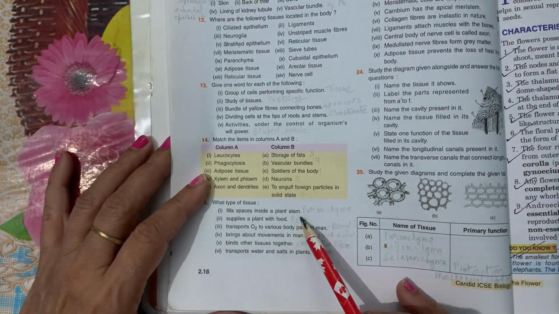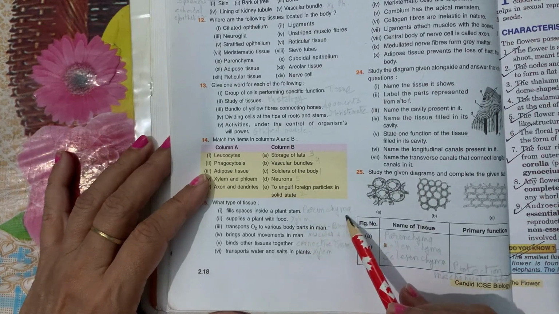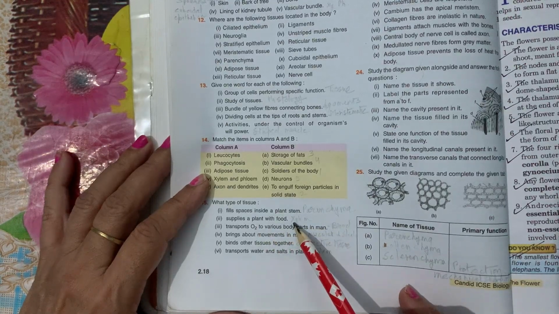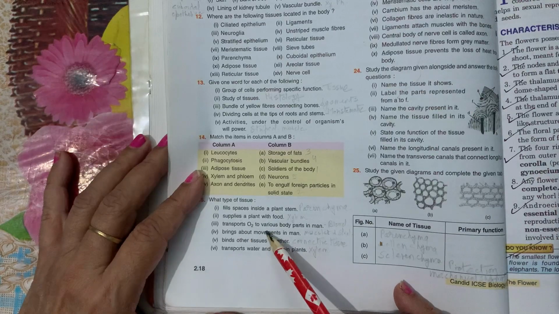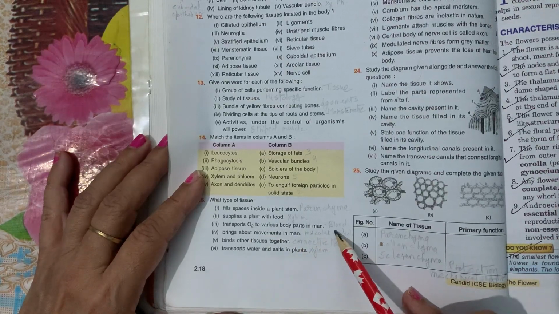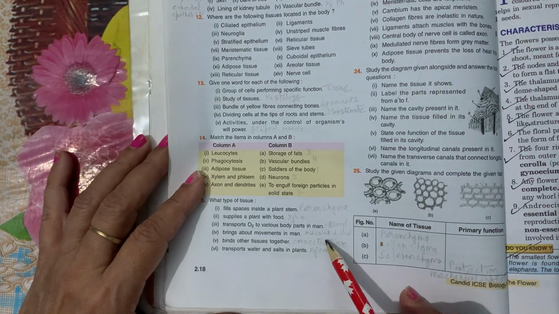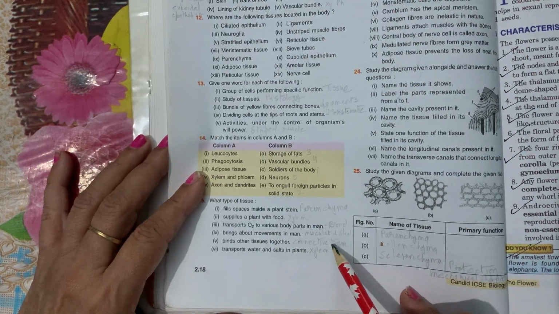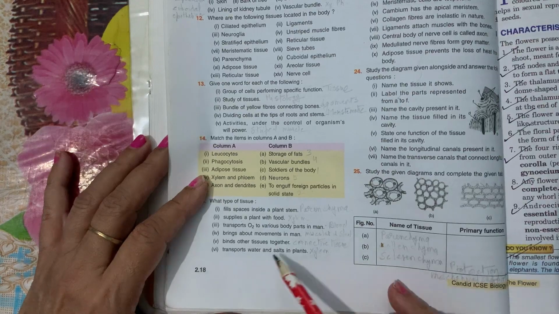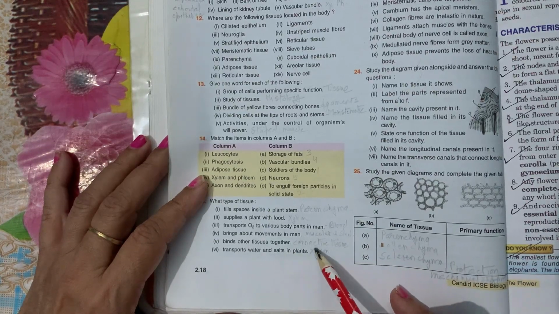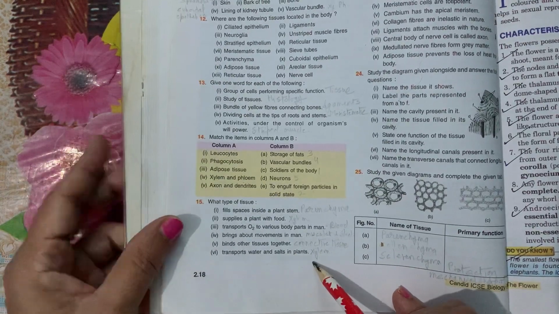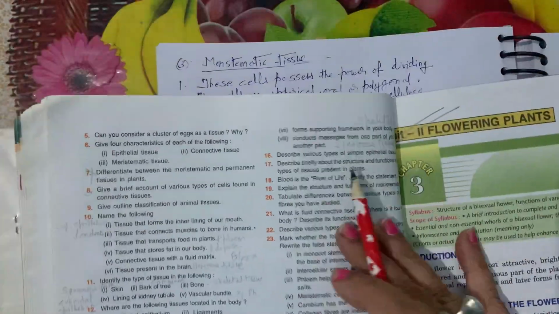Fill spaces inside a plant stem, parenchyma. Supplies a plant with food, xylem. Transport oxygen to various parts of the body in man, blood. Brings about movements in man, that is the muscular and skeletal tissues. Binds the tissues together, connective tissue. Transports water and salts in plants, xylem tissue.